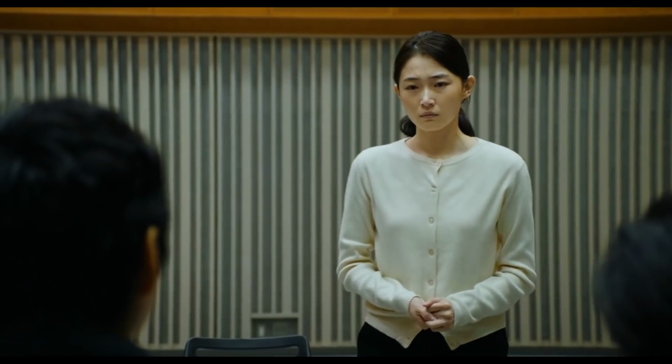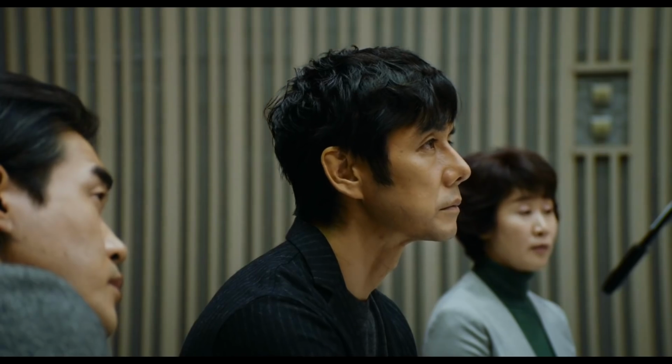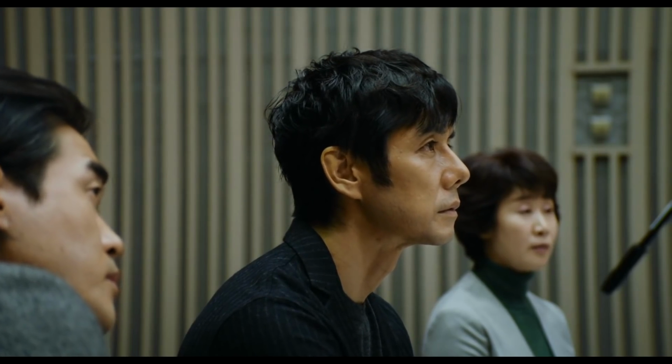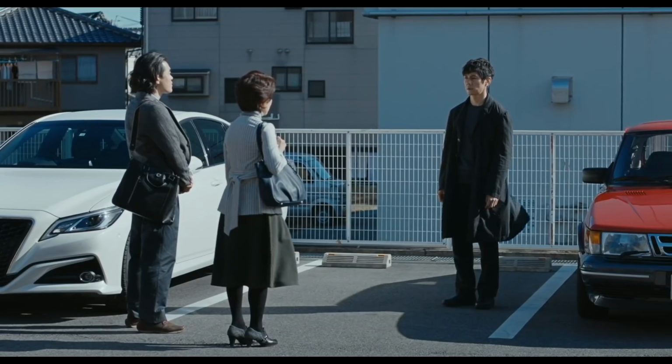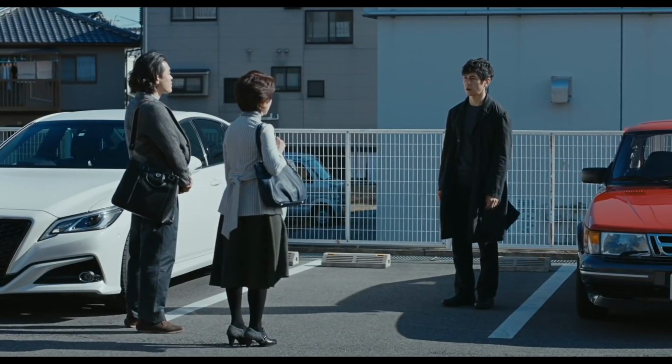Beyond adding and strengthening meanings in the text, intertextuality also has an effect beyond the plot. For example, the acting in Drive My Car is very understated.